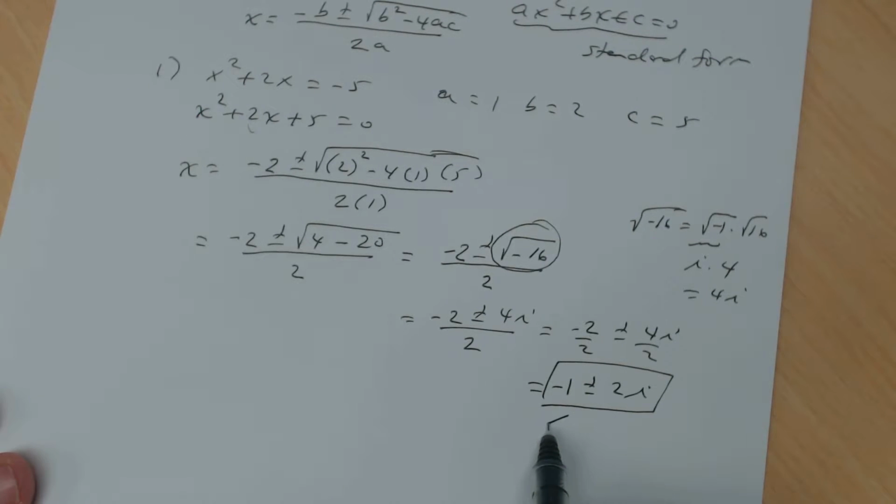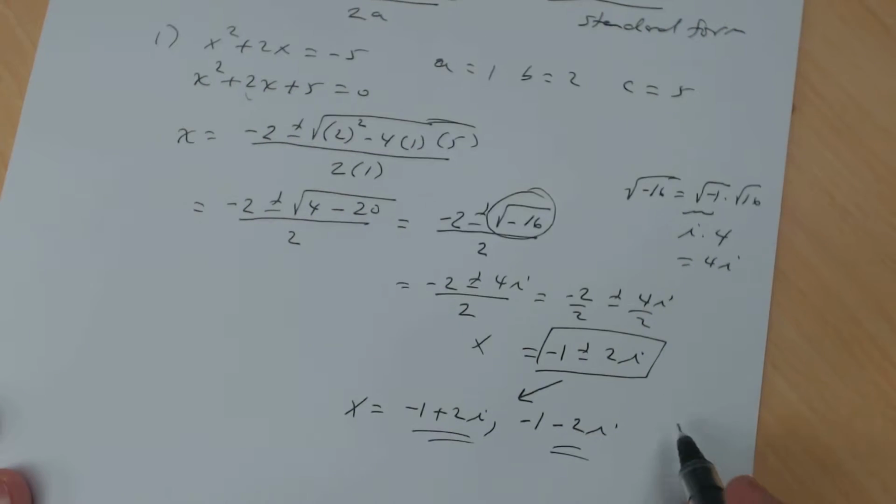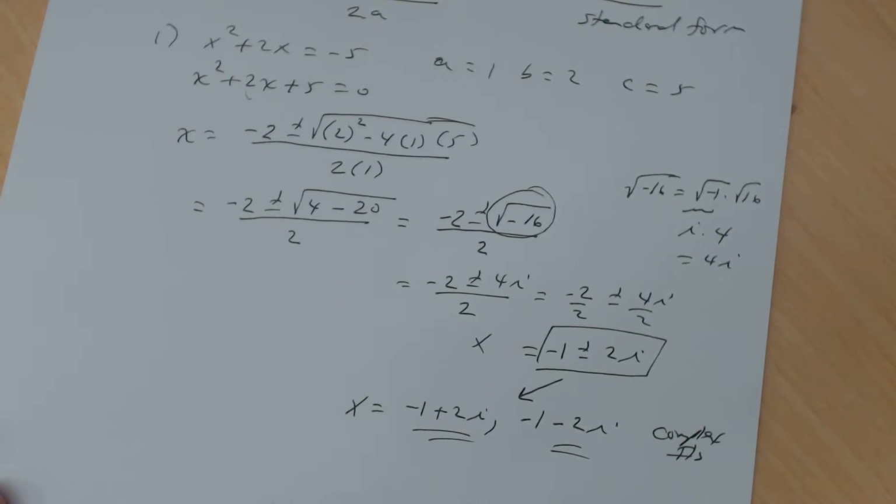Now, if they ask you to write it as two separate solutions, remember that's x, you're going to say x equals negative 1 plus 2i, comma, and then negative 1 minus 2i. So those are your two distinct solutions, and those are complex numbers. Those are not real numbers, and those are not irrational numbers. Those are complex numbers.